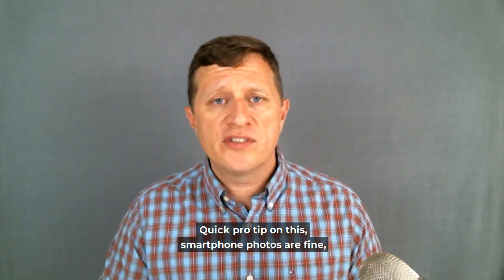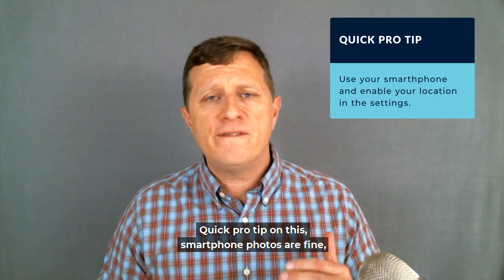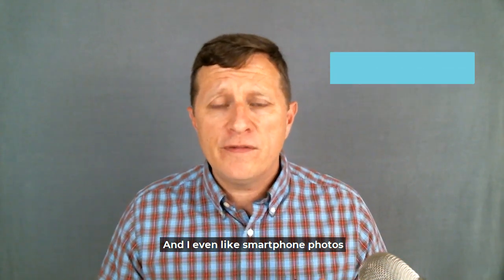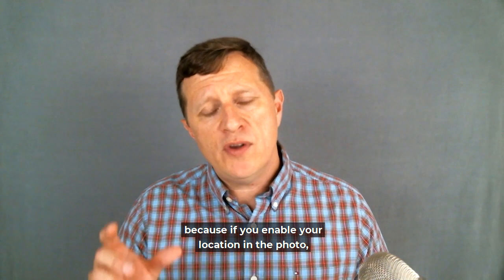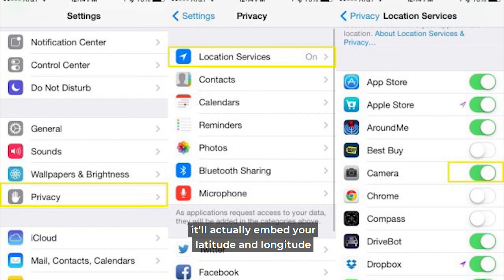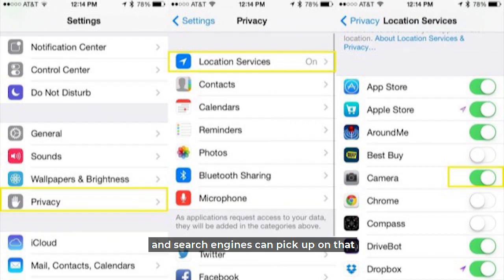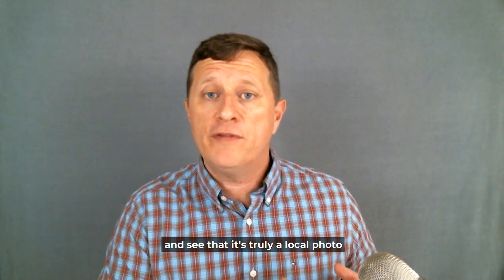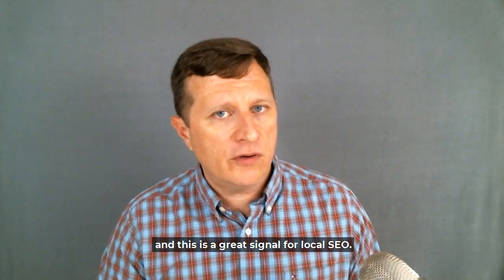Quick pro tip on this, smartphone photos are fine. Just make sure it's original. And I even like smartphone photos because if you enable your location in the photo, it'll actually embed your latitude and longitude, and search engines can pick up on that and see that it's truly a local photo. And this is a great signal for local SEO.